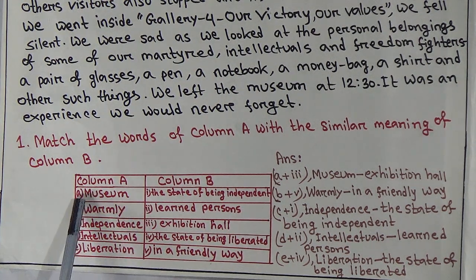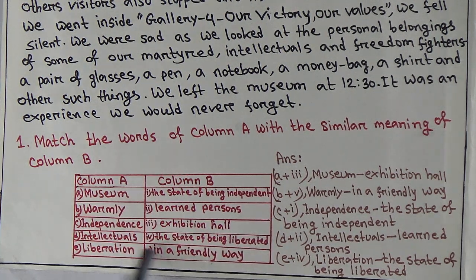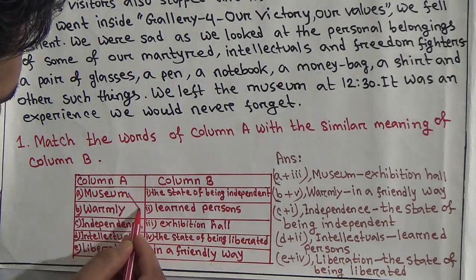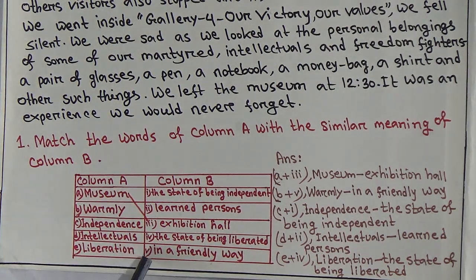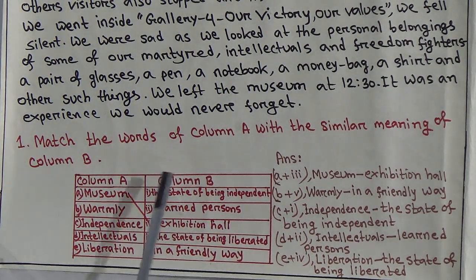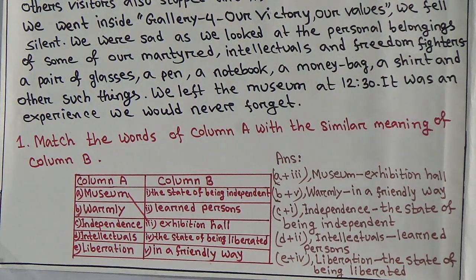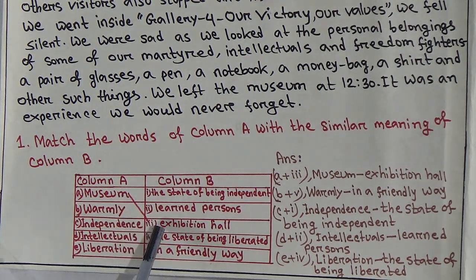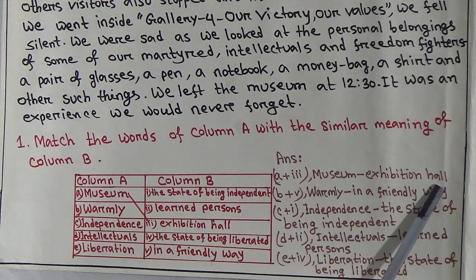First of all, number A, museum. What does museum mean? Just find the answer from here. The state of being independent. No, it can't be the answer. Learned person. No. Exhibition hall. Yes, I got it. It can be exhibition hall. Museum means exhibition hall. First of all, you can use your pencil to match the answer on your question paper, but don't use a pen here. And finally, you have to arrange the answer in this way. Okay, write down the answer. A plus 3. So A has been matched with number 3, museum, exhibition hall.